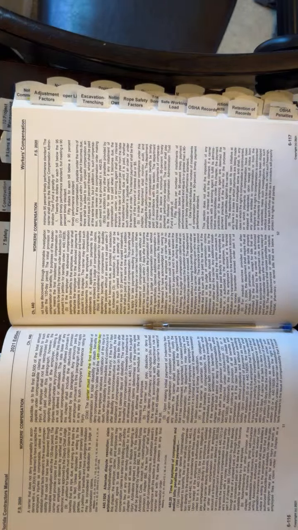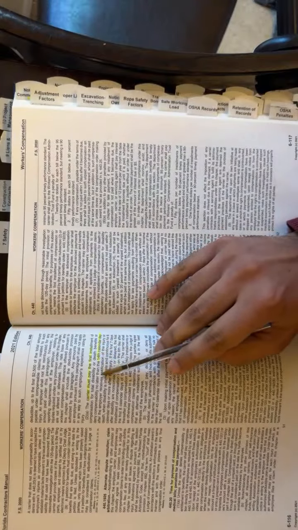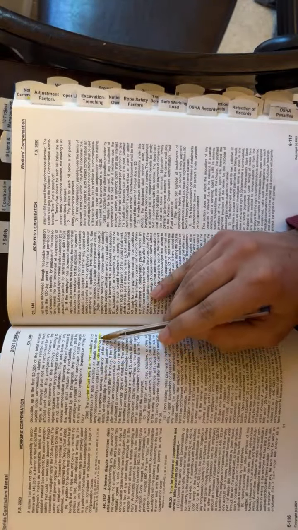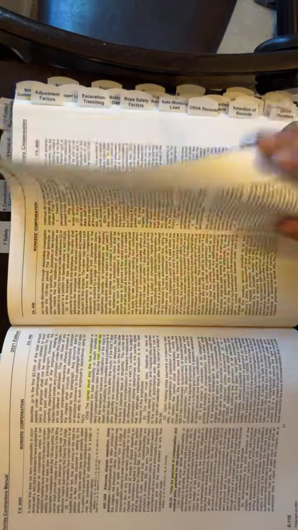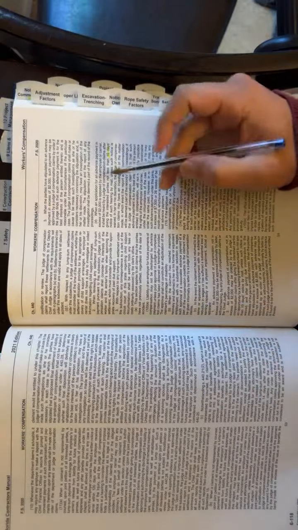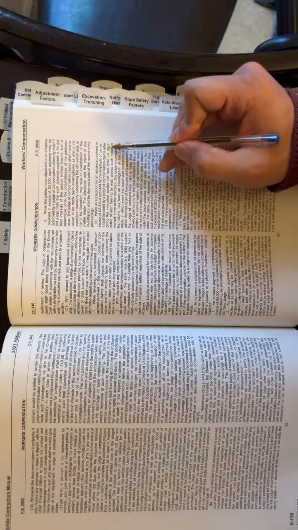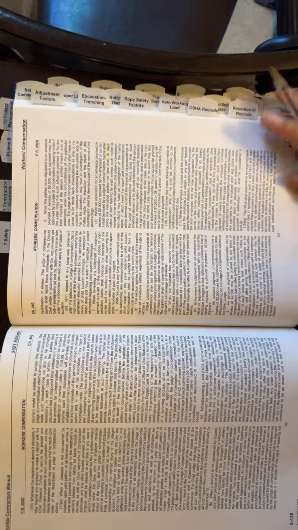Okay, so 6116, carrier must pay first installment no later than 14 calendar days. Page 6119, parties no less than 10 days notice of such hearing by mail. What else?